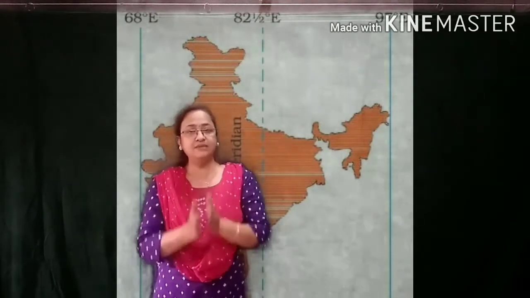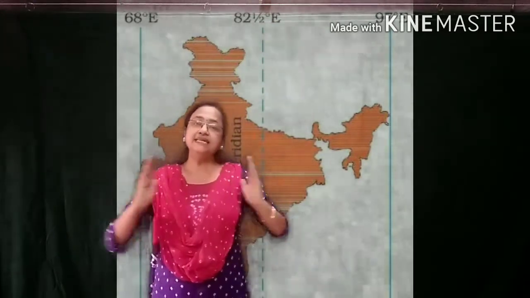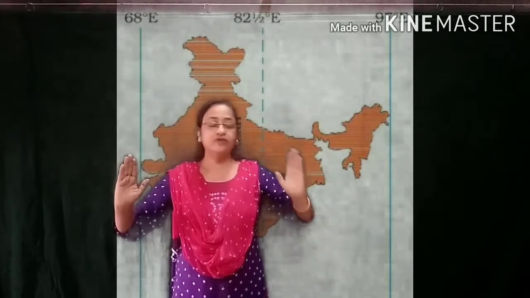The time for the whole country is taken on the basis of the central meridian of that country. Central meridian. Say, for example, in India, there is an east-west extent, from Gujarat to Arunachal Pradesh.